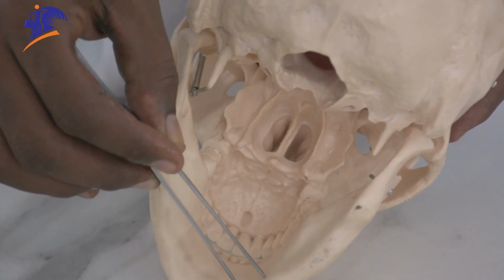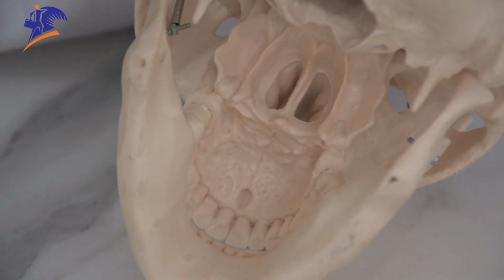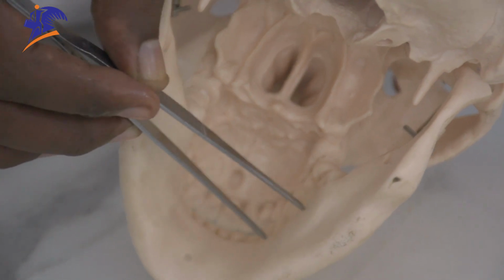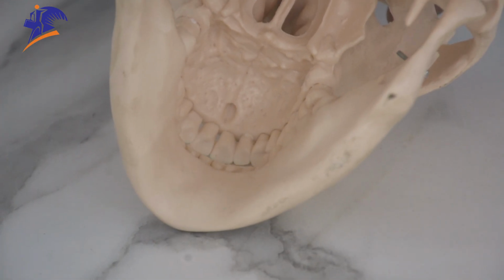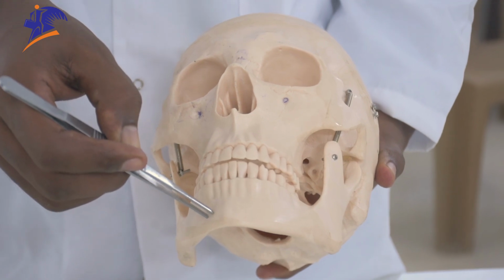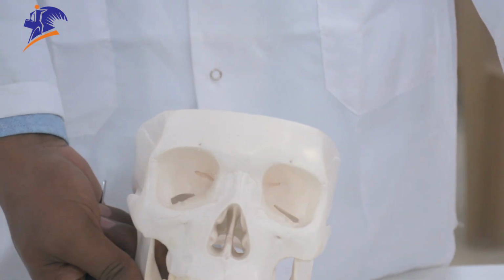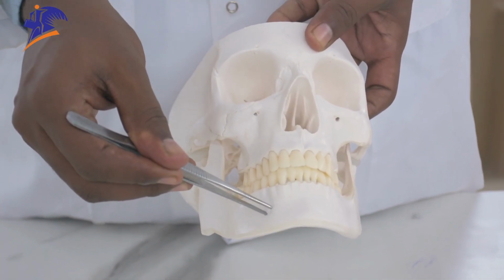Below the mylohyoid line, we will find the submandibular fossa for the submandibular gland, and above this line, we will find the sublingual fossa for the sublingual gland. Anteriorly, sometimes we can find a foramen here. It's called the mental foramen for the mental nerve. Like in this skull, this is a mental foramen for the mental nerve.